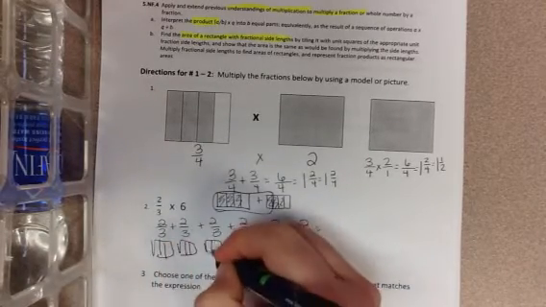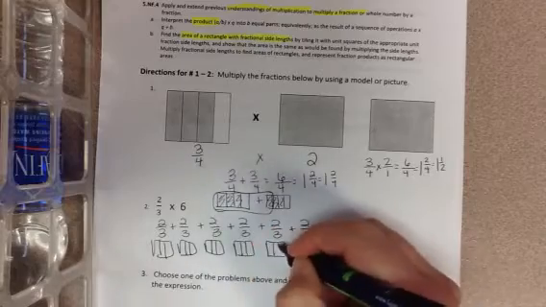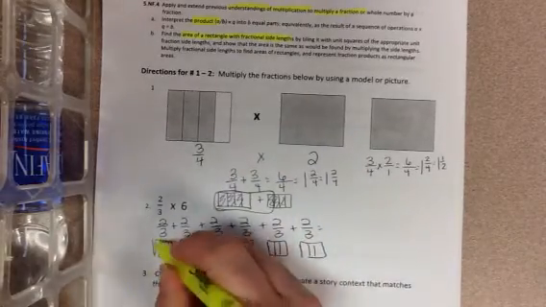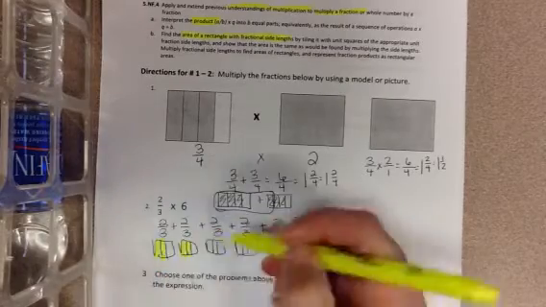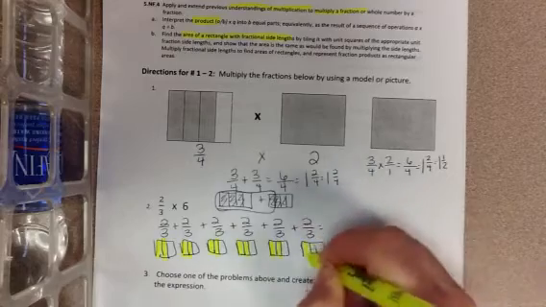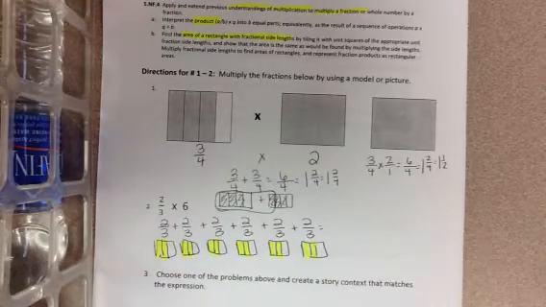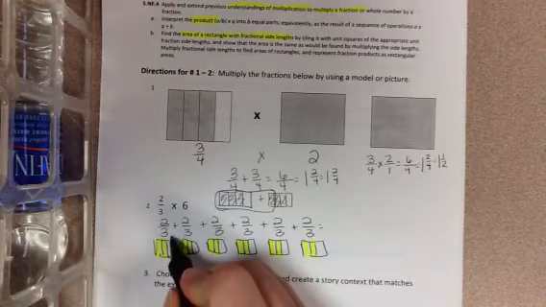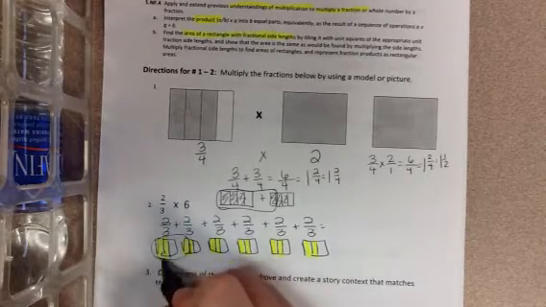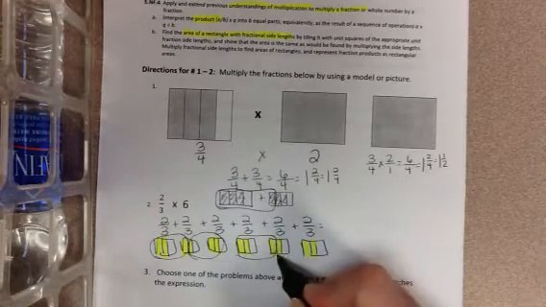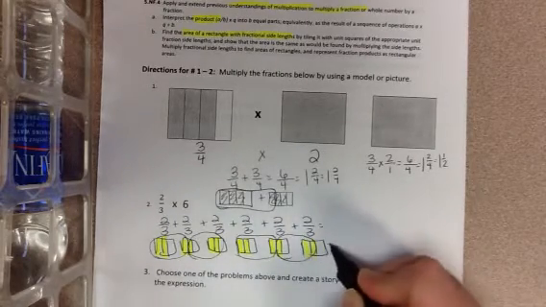I'm going to split them all into thirds, and I need to shade in 2 of them. I'm going a little faster because I assume you've already done this. Before you watch this video, you needed to have tried all of these out. So I'm going to circle 3 of them at a time to see how many wholes. 1 group, 2 groups, 3 groups, 4 groups.